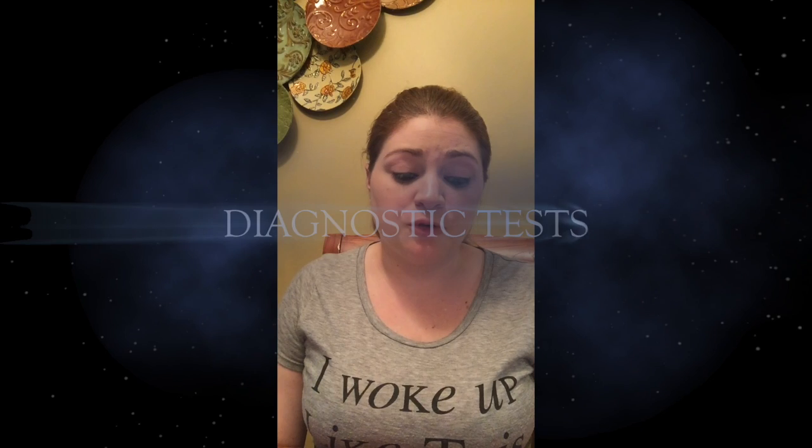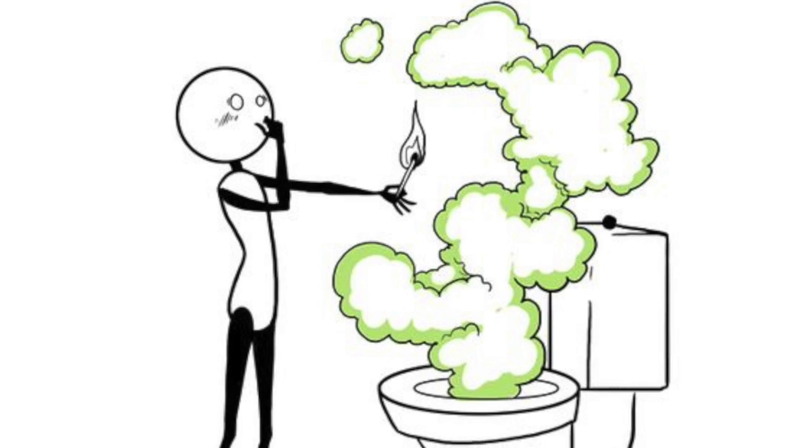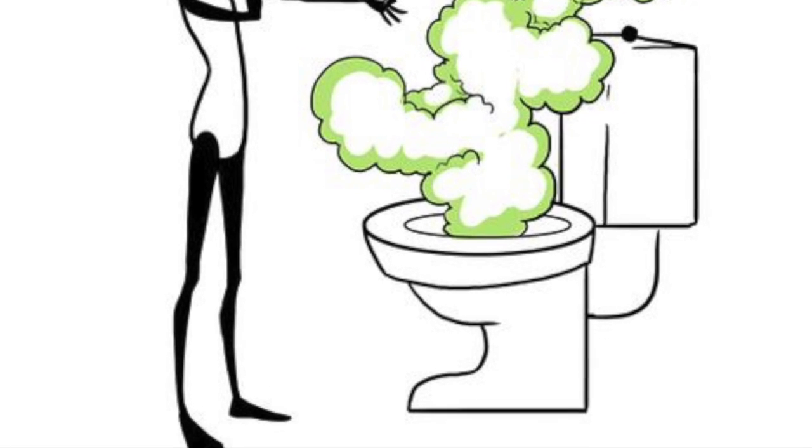A proctosigmoidoscopy is usually performed initially to determine whether the rectosigmoid area is inflamed. A stool examination is also performed. The result may be positive for occult blood and steatorrhea.